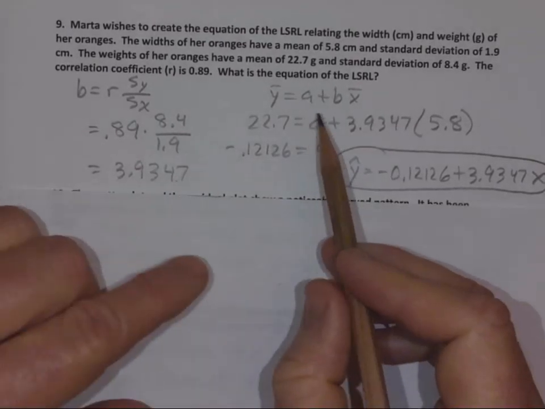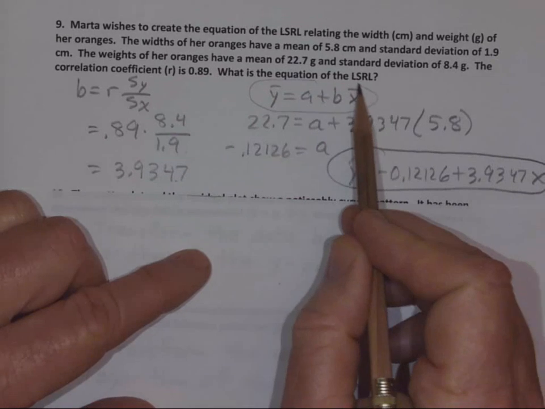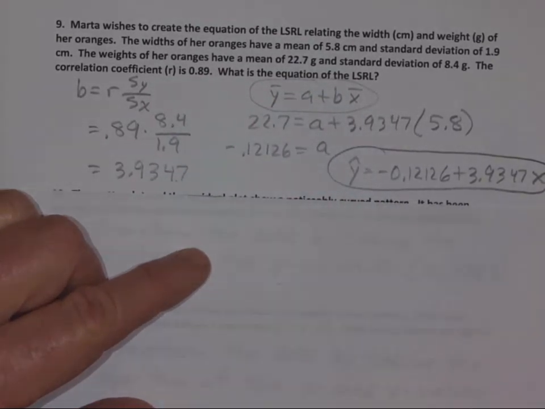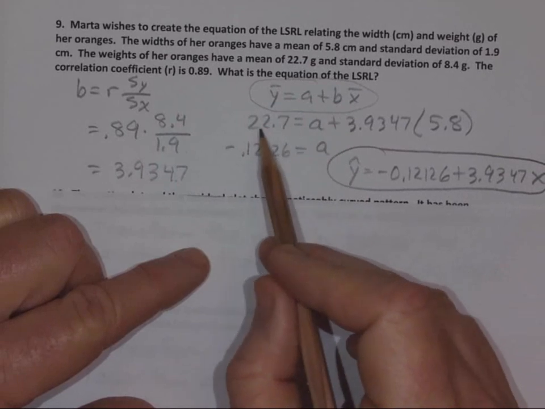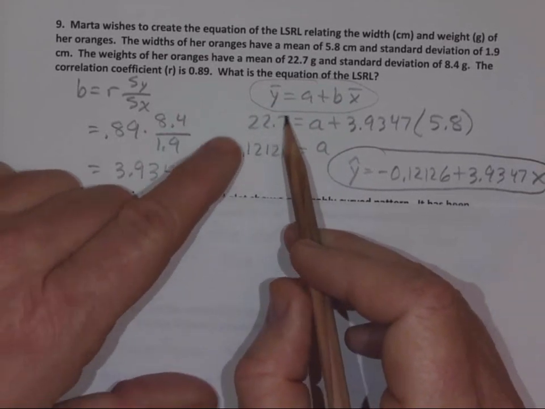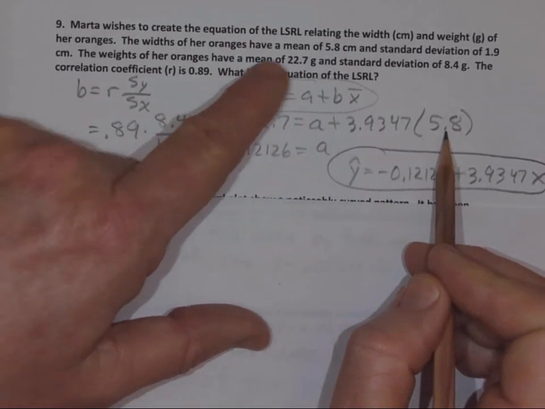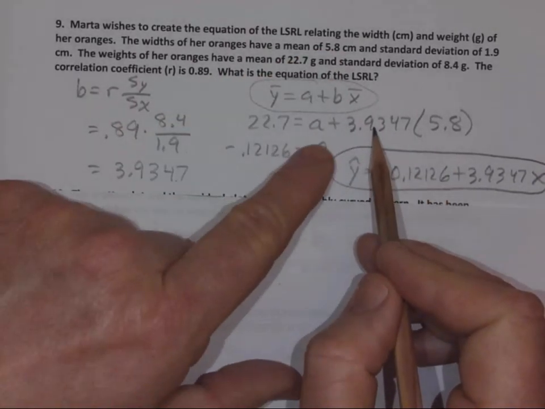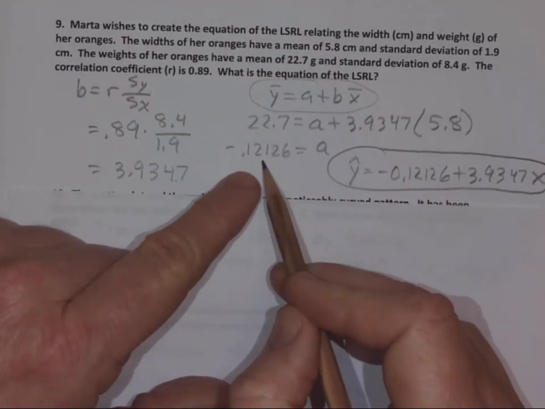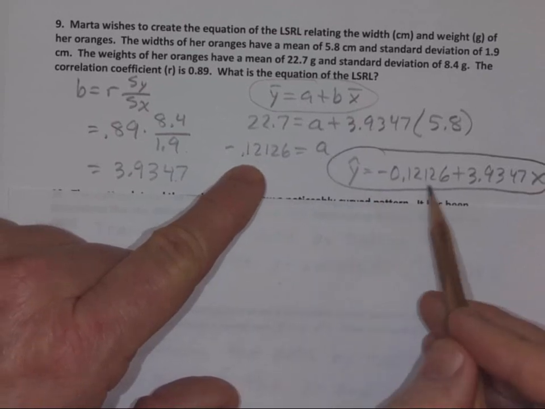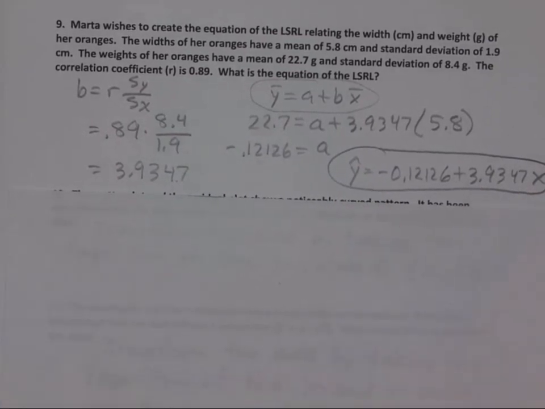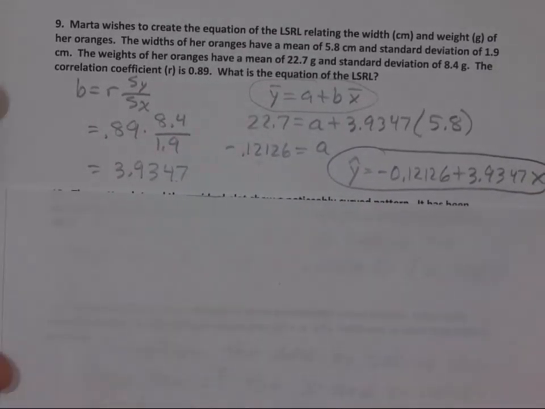And then we'll take this equation, and we'll use the fact that the least squares regression line always goes through the point X bar, Y bar. All right, and we'll plug these values in. We'll plug in our Y bar, which is the mean of our Y's, plug in our X bar, which is the mean of our X's, and then plug in the slope we just found to find A. And that is our y-intercept, and thus we have the equation of our line. And so that's how you do that.